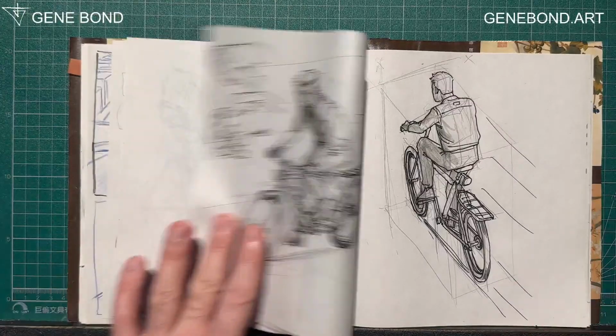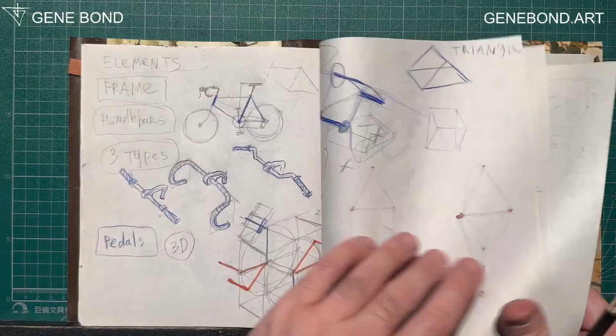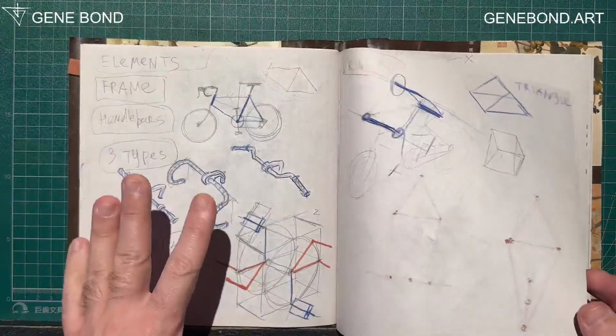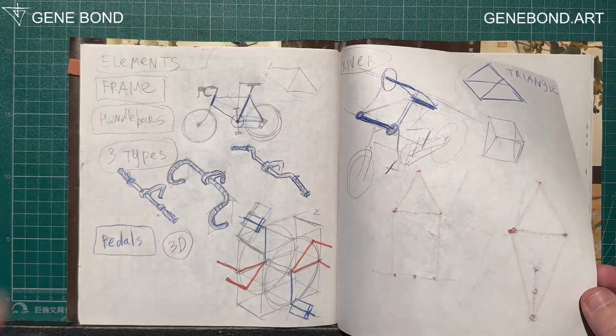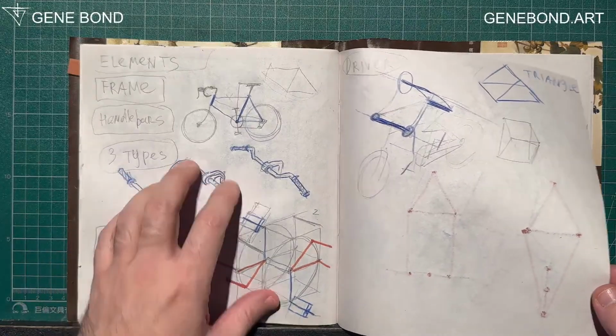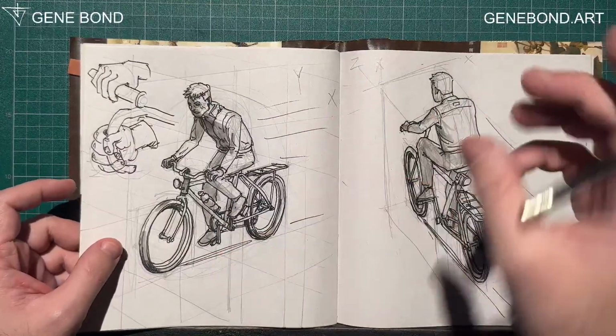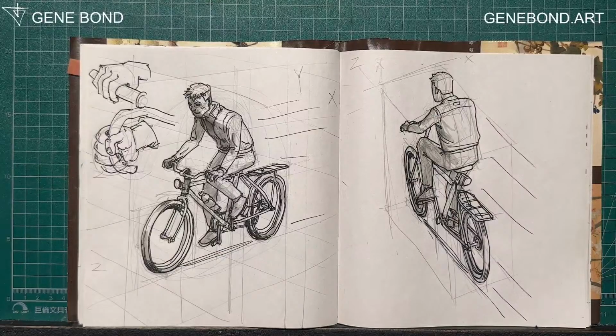Okay, so for today this should be enough. So I gave you this exercise, these elements you need to practice, then this approach, technique and sequence.